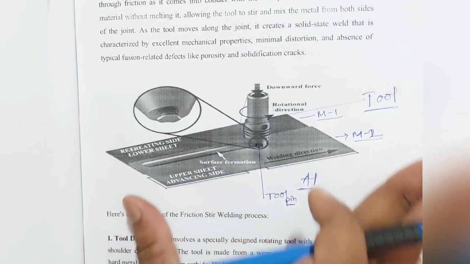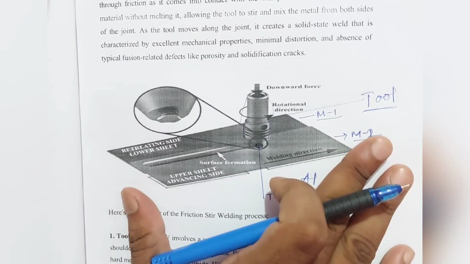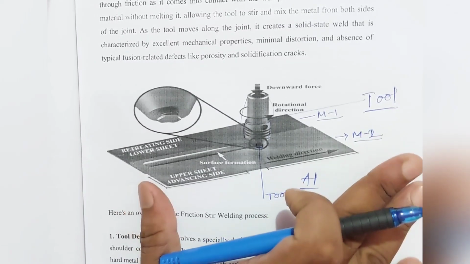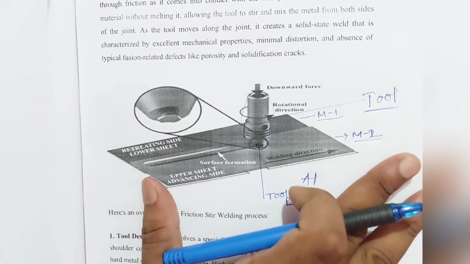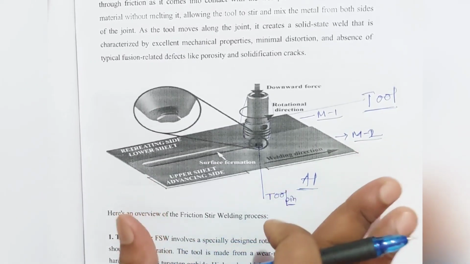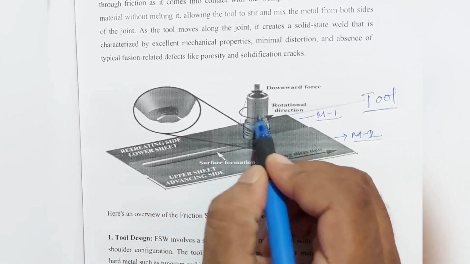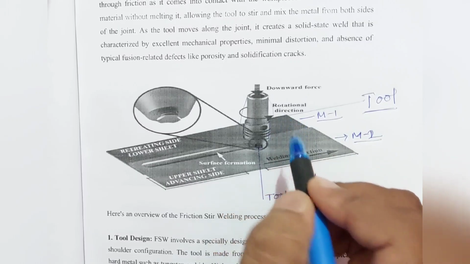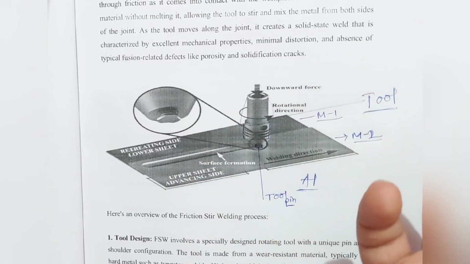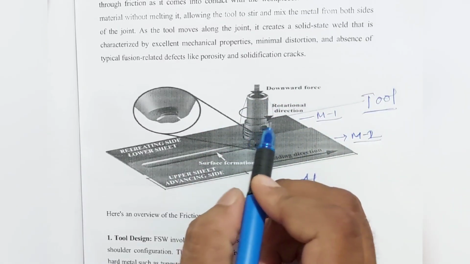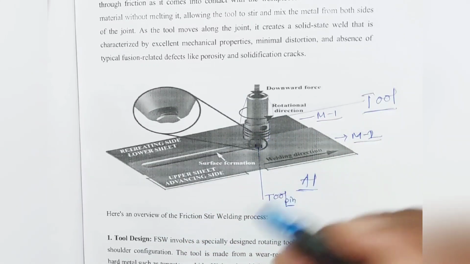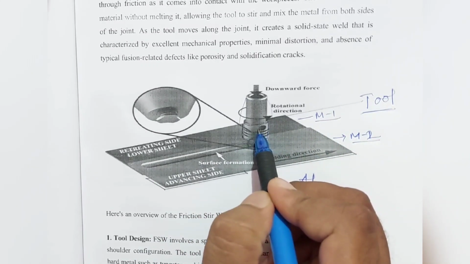In friction stir welding, this process is carried out in a CNC machine or a milling machine. So here you can see the tool is rotated by the help of a motor, or by the help of a spindle.